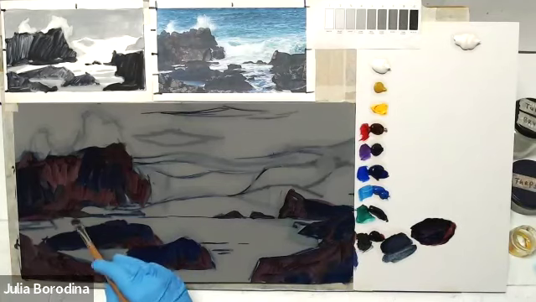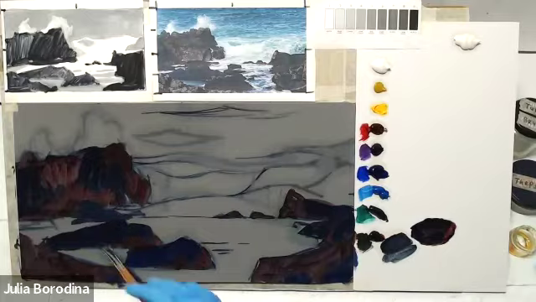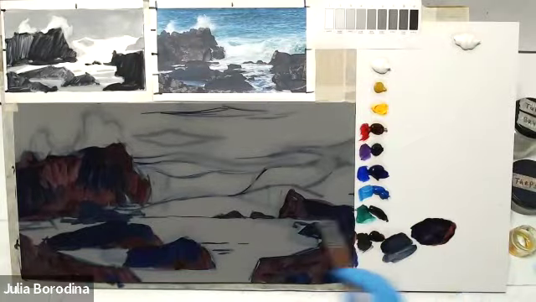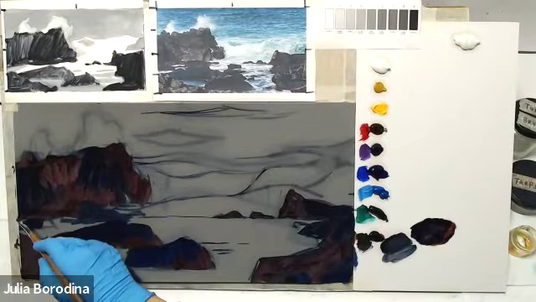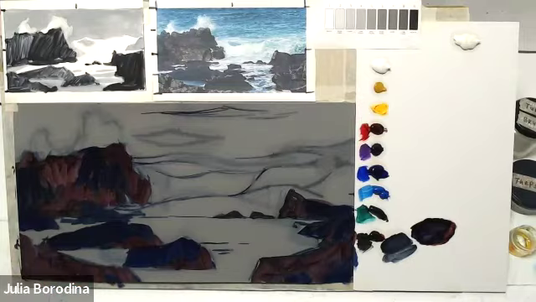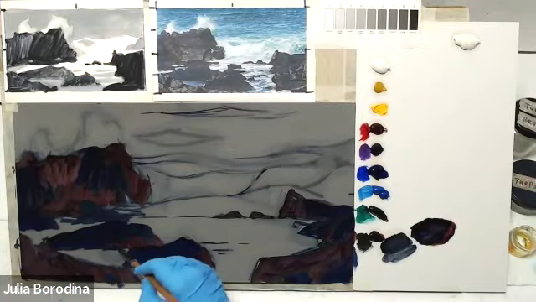Okay, that's what's happening here. Okay, a tiny bit more on this lower side, so I missed this little shape as well. Just make sure that this one is not too high up.